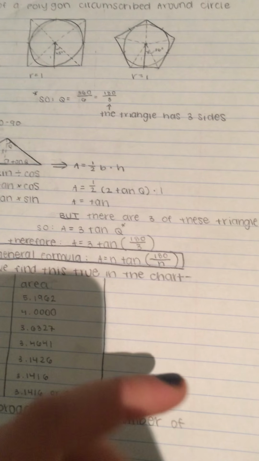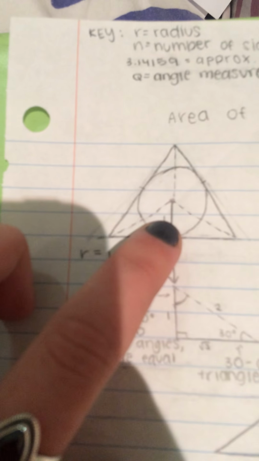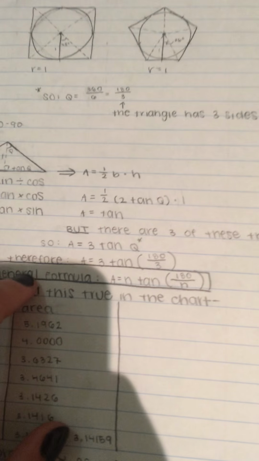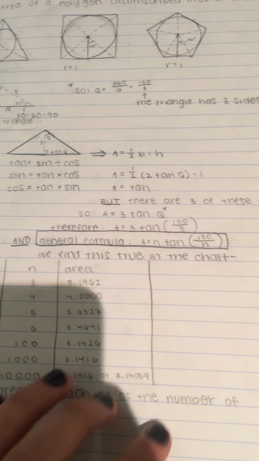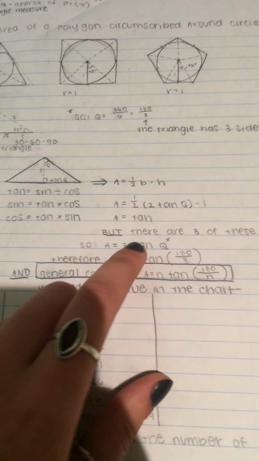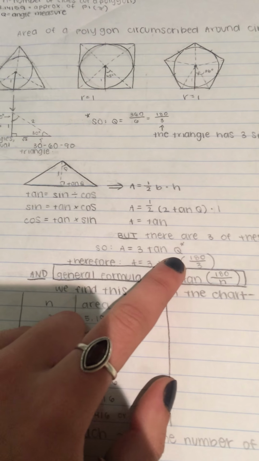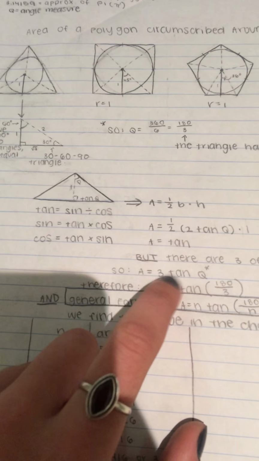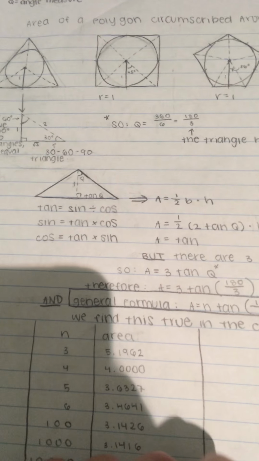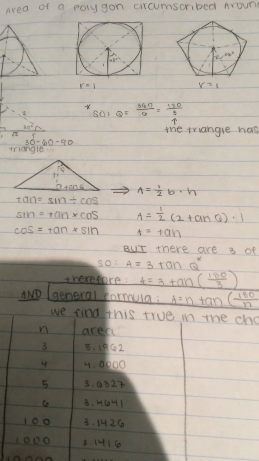And so we know that there are actually 3 of these triangles inside the whole triangle with the circle. So we know then that the area equals 3 tangent of Q. But I think we should solve further for Q so we don't have to find that for every single triangle or for every single polygon individually.